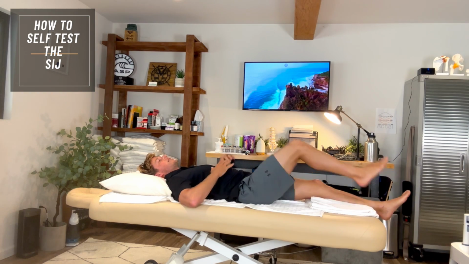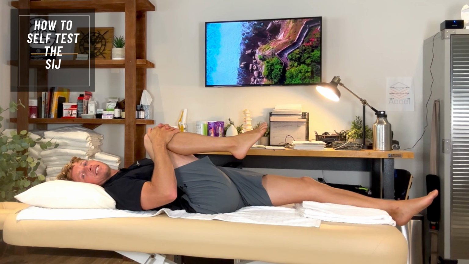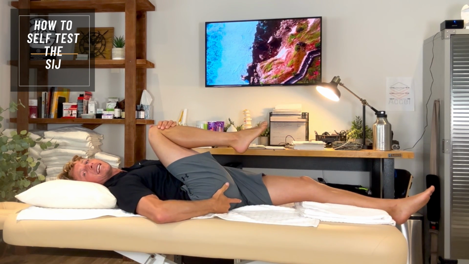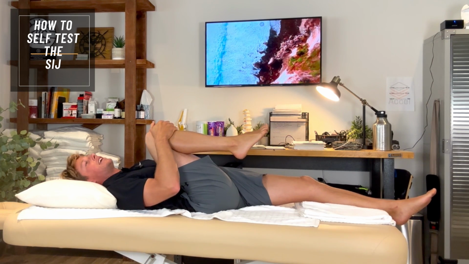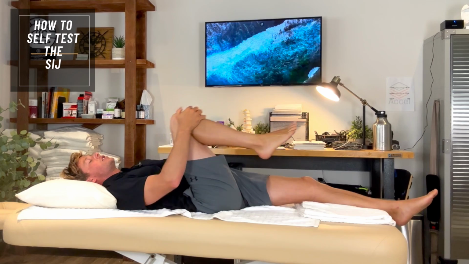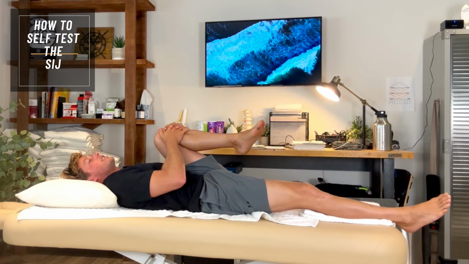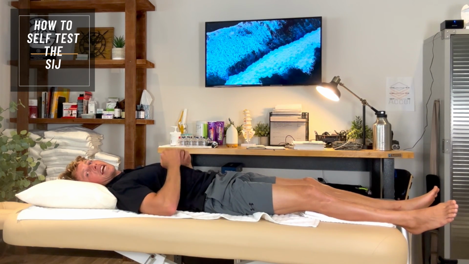Now the next test, pulling one knee all the way into the chest. Often with this one, as we pull up, you can start to get some pain going through the SI joint that you're actually testing here. So all the way into the chest, testing one side, all the way into the chest. And an obvious positive for this one is local pain through that SIJ to one side.